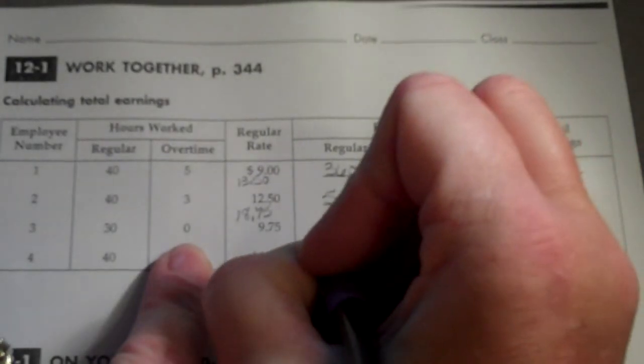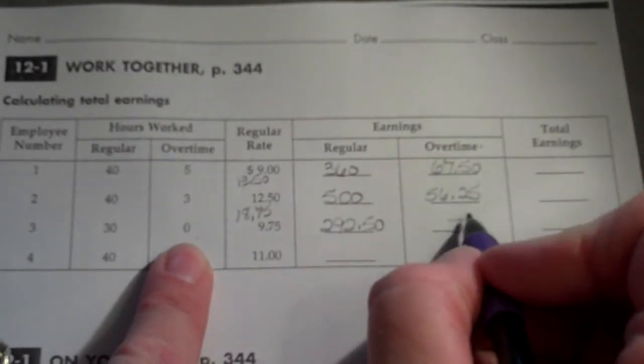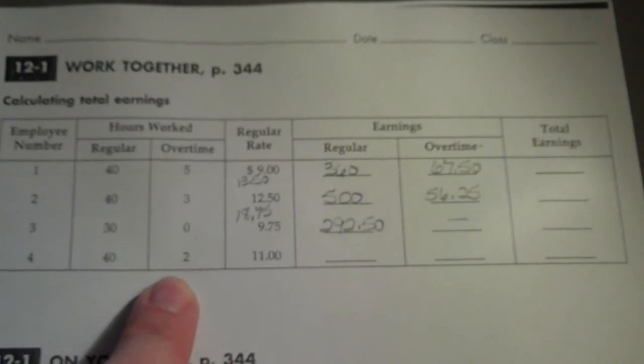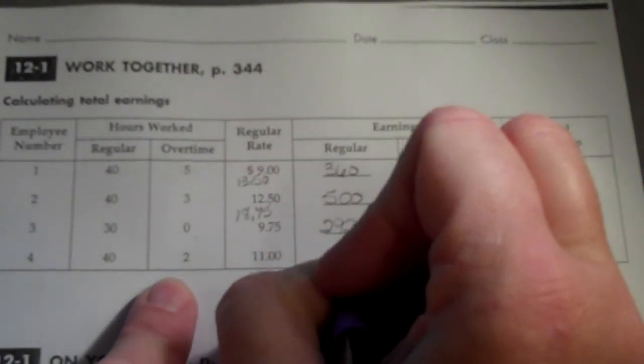So they have earned $292.50. They have no overtime, so 0 for overtime. The next person is 40 hours in at $11 an hour. Is $440.